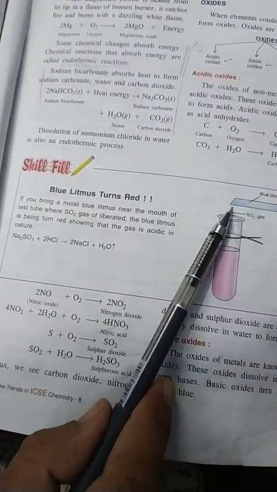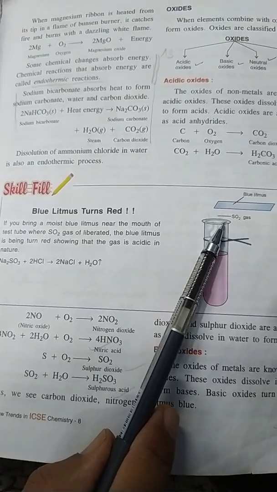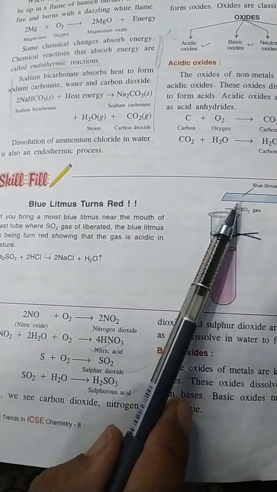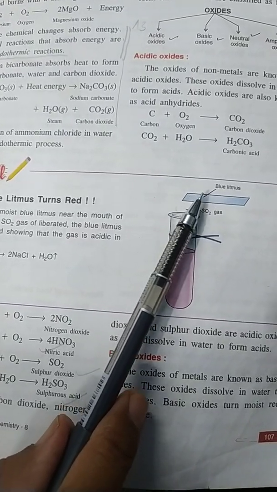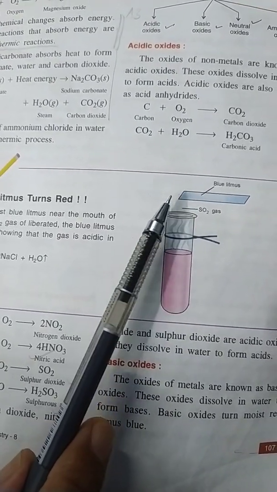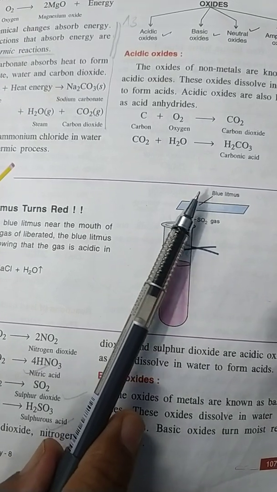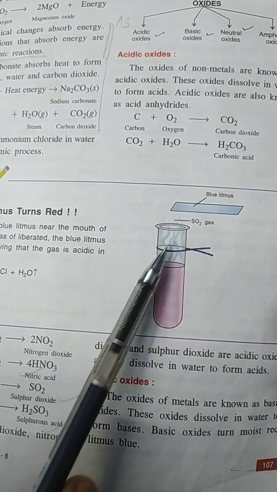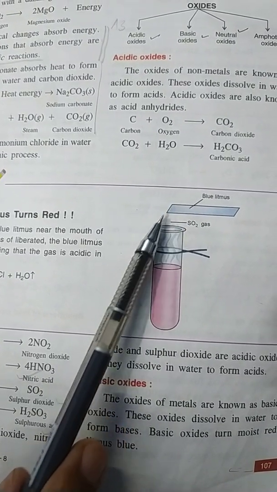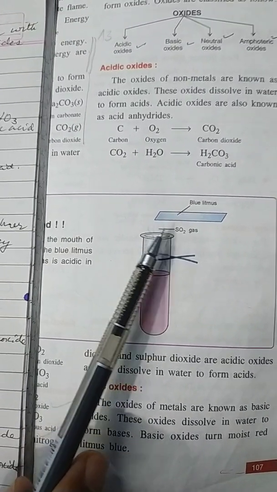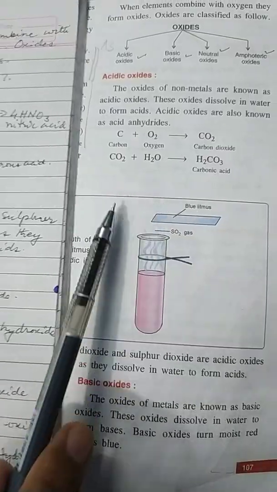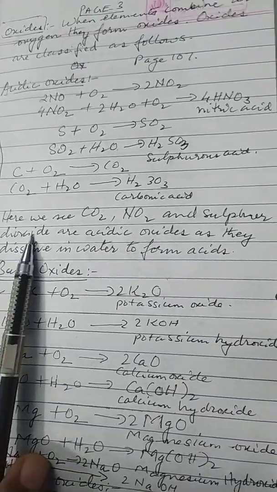When sulfur dioxide is coming out of a test tube, a blue litmus paper is kept on top of the test tube, and this blue litmus paper turns red. This shows that sulfur dioxide is an acidic gas. So these are all acidic oxides that we were talking about here.